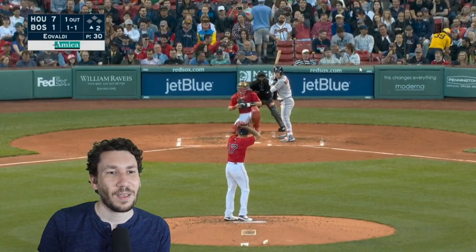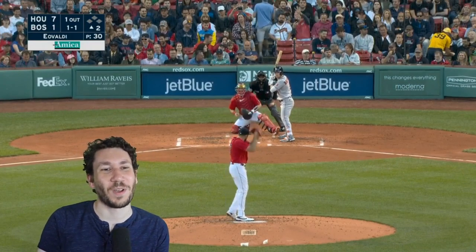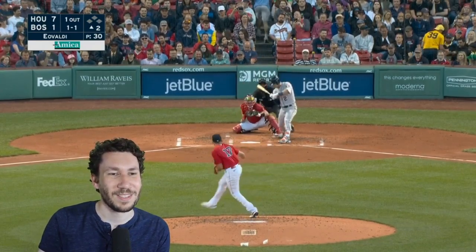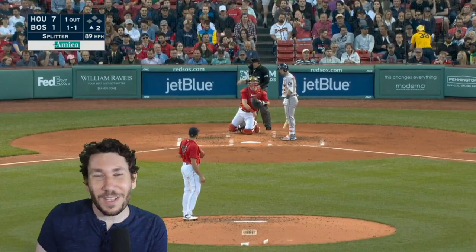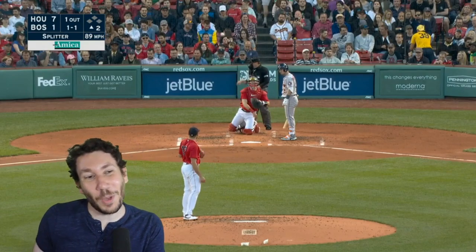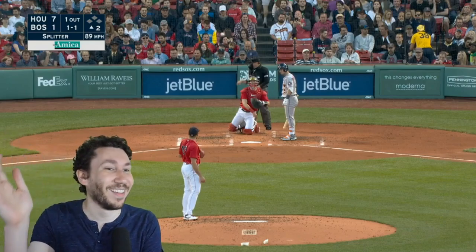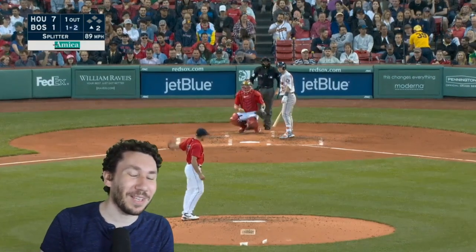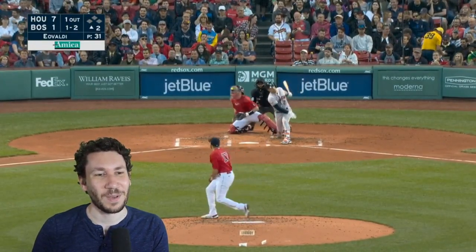Eovaldi. Honestly, I would get cute. I would throw another curveball. I got nothing else working. Just keep throwing curveballs. Look at that little splitter for a strike, down and in. Little splitter, okay. Like, don't throw anything else. Don't throw that cutter, for the love of God. Look, I'm throwing a curveball. I'm not throwing a fastball.